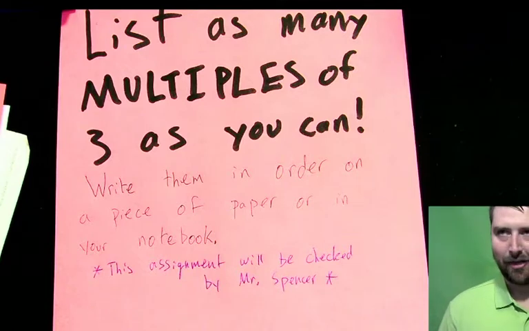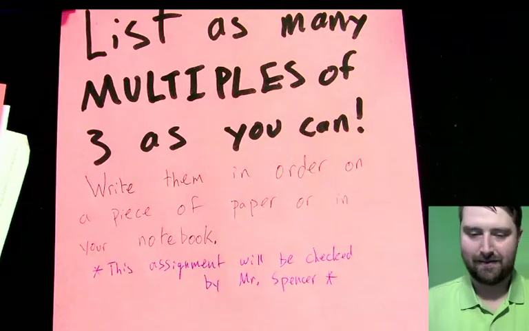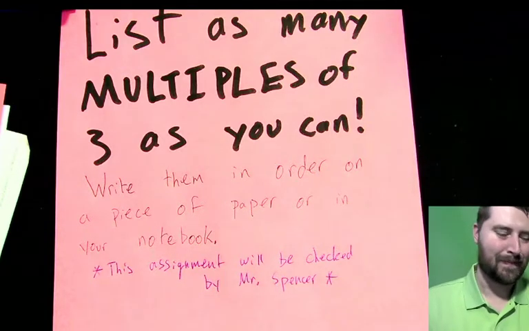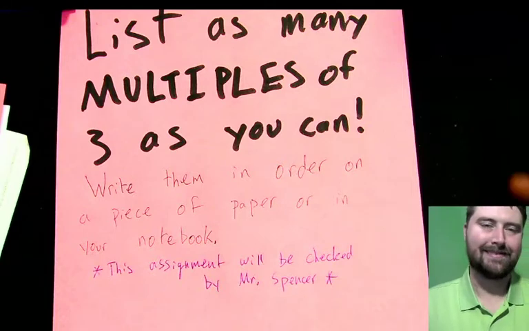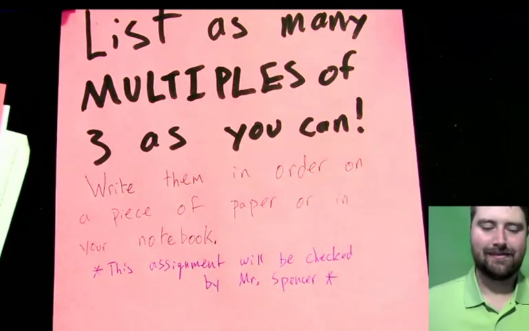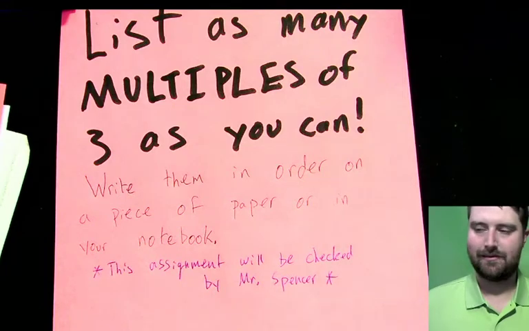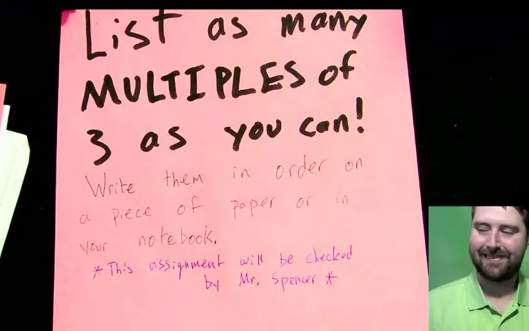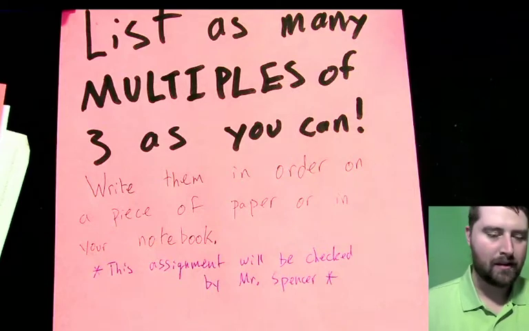So the first, they start 3, 6, 9, and then keep going, keep going. Y'all got this. See how high you can get. You are 1/3 of the way there. You have 1 minute remaining.